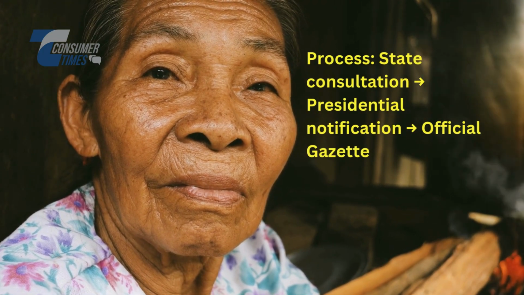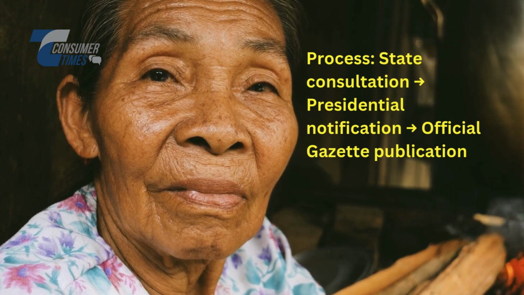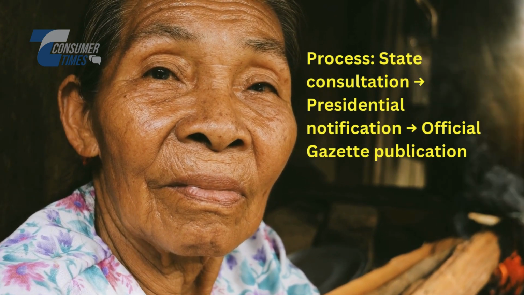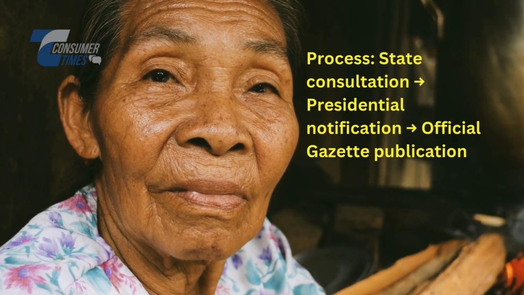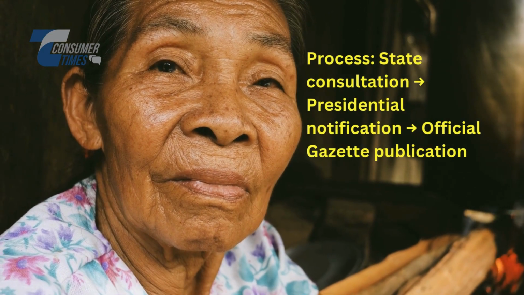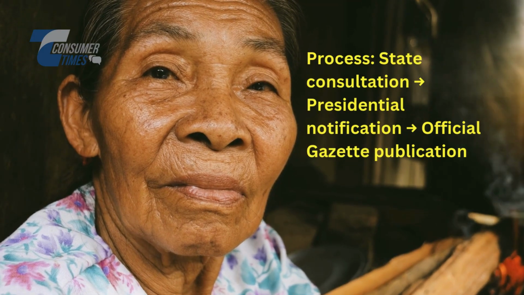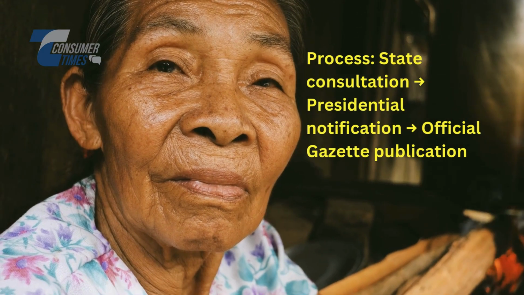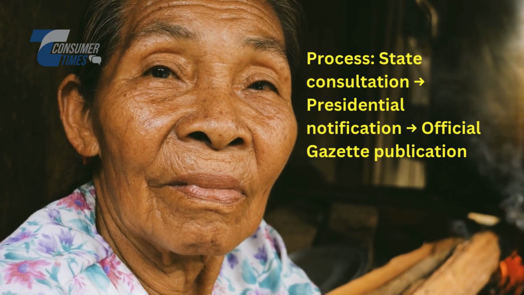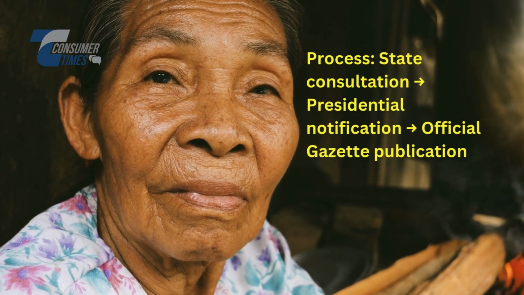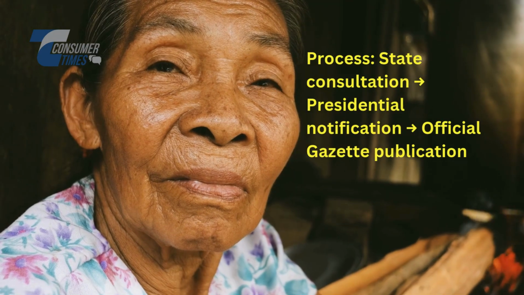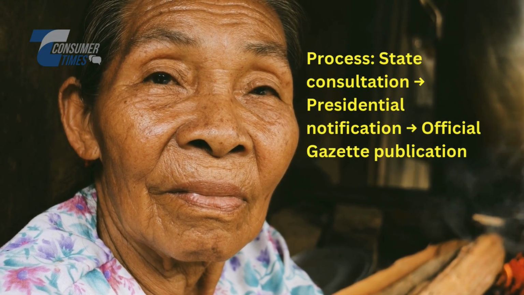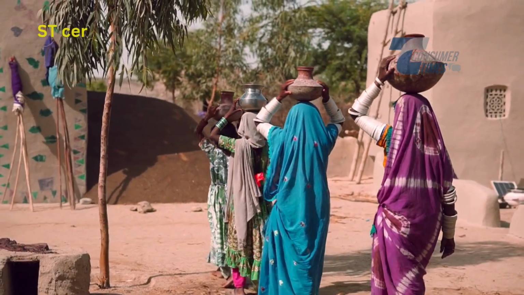This state-specific nature reflects the regional diversity of India's tribal populations and acknowledges that the socio-economic conditions of the same community can vary significantly across different geographical areas. The role of state governments in this process is consultative but important. Before the President issues a notification, the concerned state government is typically consulted because state authorities have better ground-level knowledge about tribal communities residing within their jurisdiction.